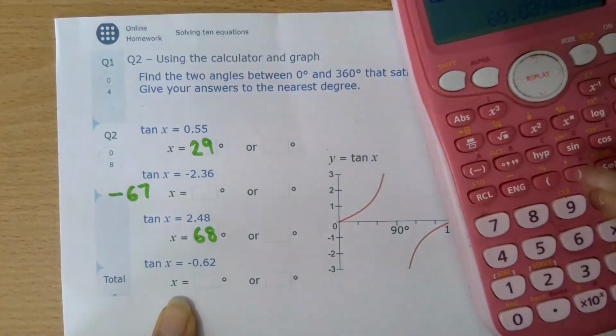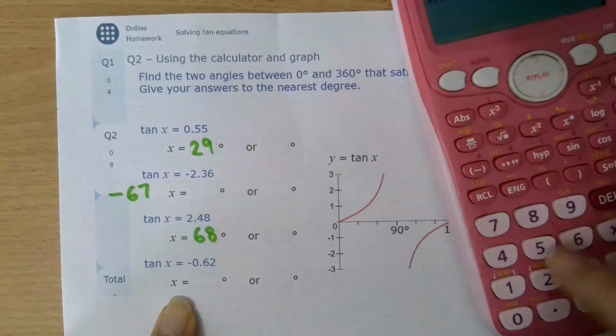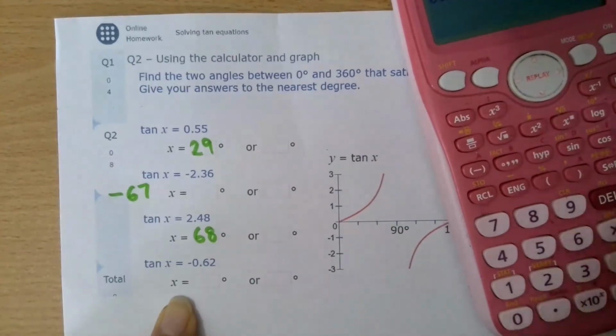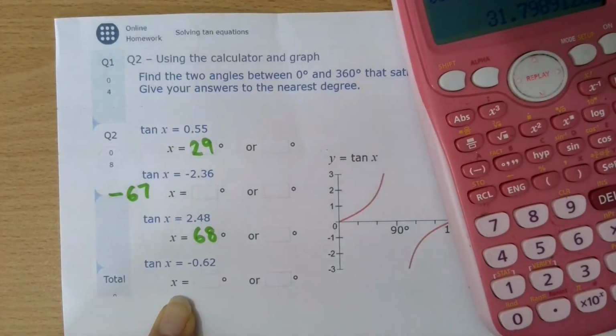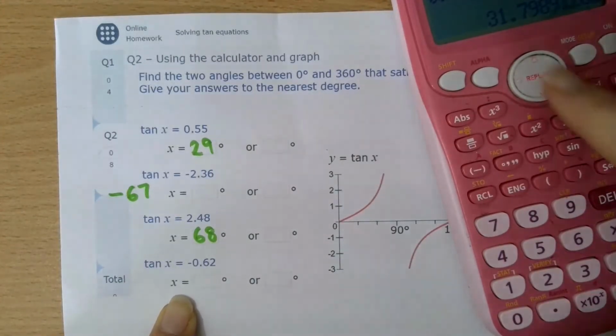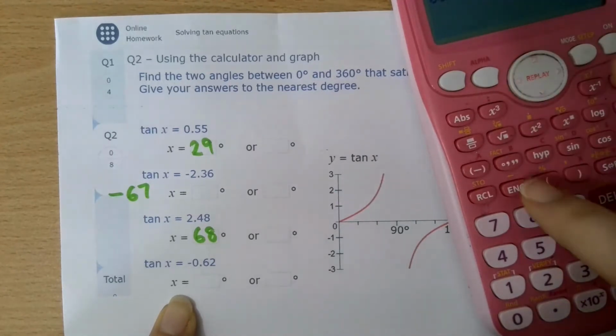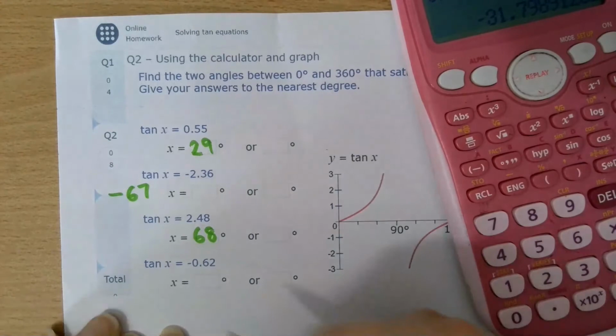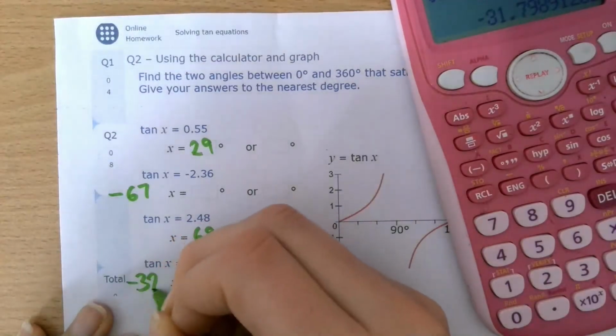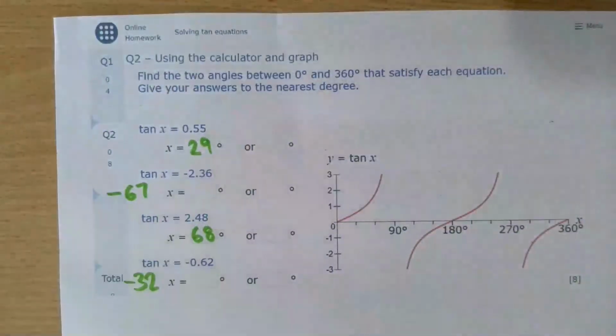And the next one, negative 0.62. Nope, I can't just write 0.62, don't be daft. There we go, negative 31.7, which is negative 32, doesn't fit between 0 and 360. I really am not functioning today.